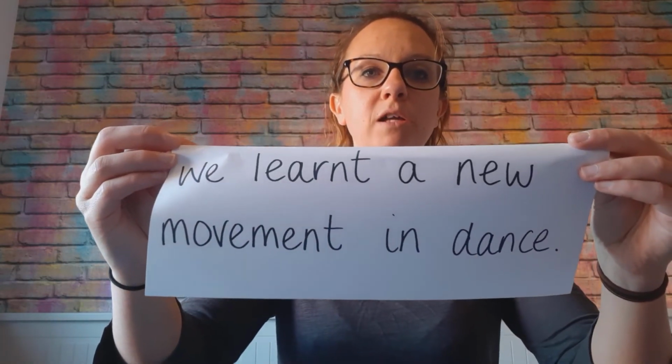So my sentence, say it again: we learnt a new movement in dance. And we've got there, look, movement. Movement sounds like quite a long word. If you break it up into move and ment and build it together, you can spell it a lot easier. So this is your final sentence. Before you go, you need to write your sentence with movement in.